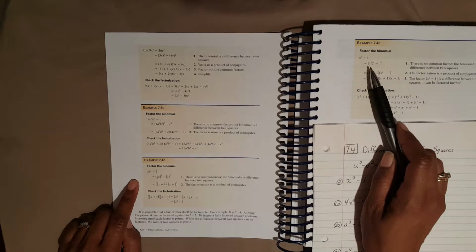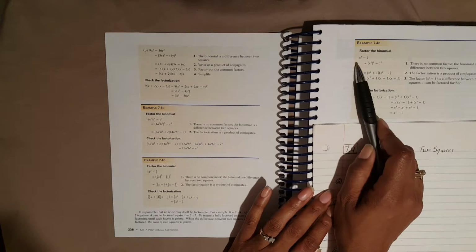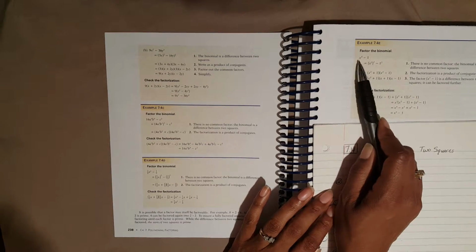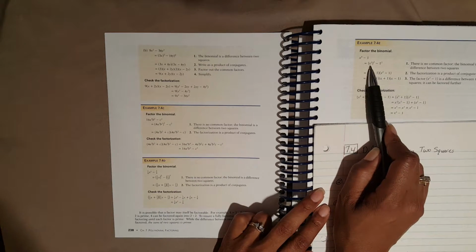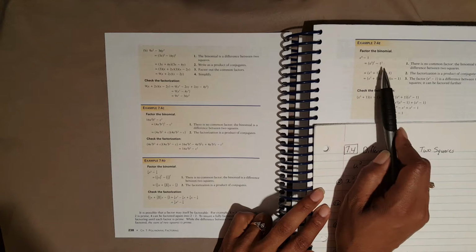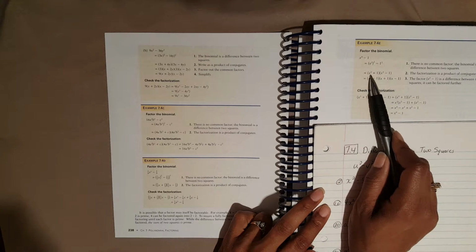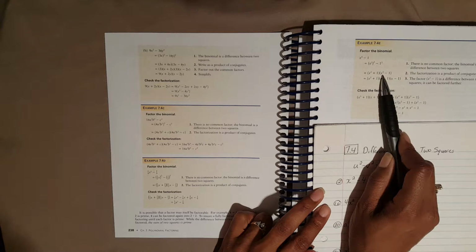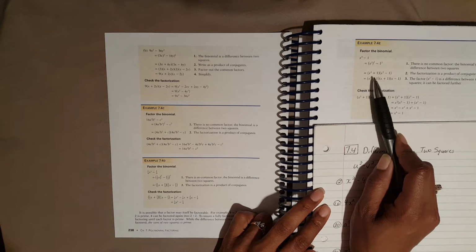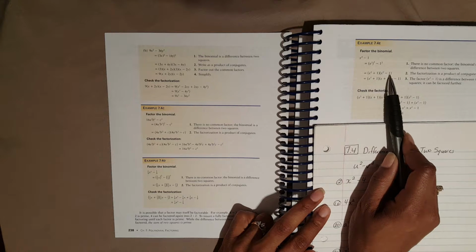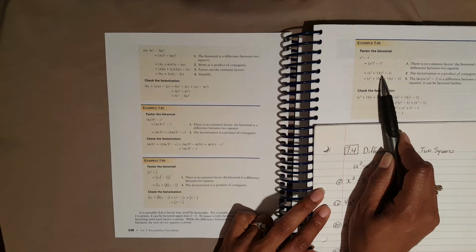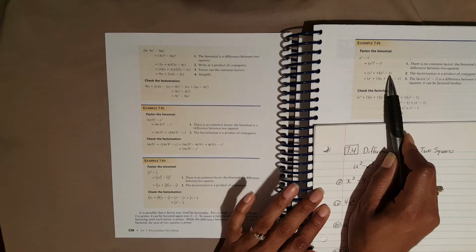Now there are some that you can do a couple steps to. So x to the 4th minus 1: the square root of x to the 4th, we said divide it by 2, it's x squared, and the square root of 1 is 1. So when you write this one out, you'll have x squared plus 1 and x squared minus 1, which is fine. But then we notice that x squared minus 1 can be factored again, because x squared is a perfect square and 1 is also a perfect square.